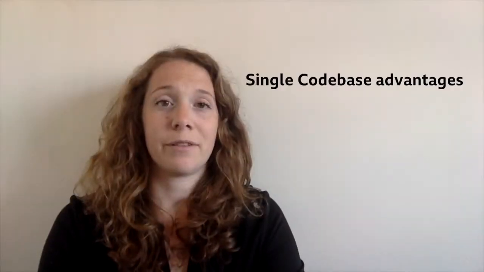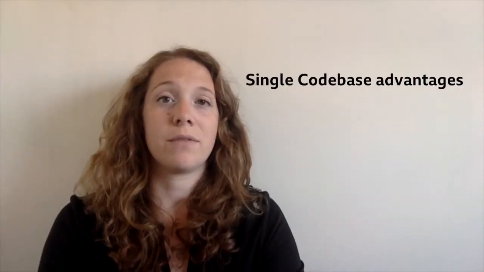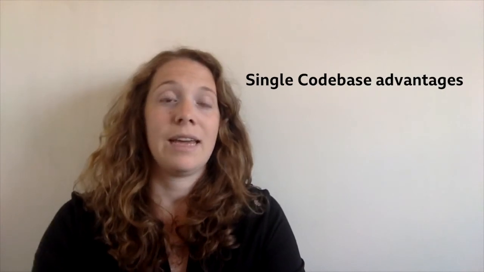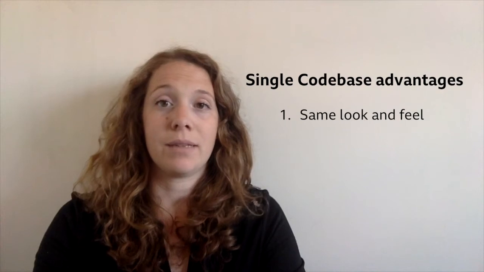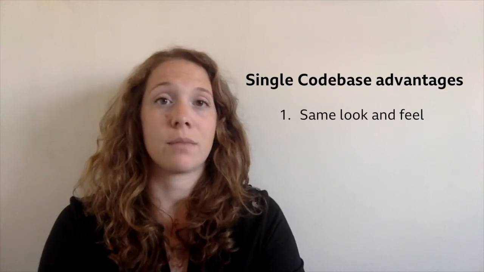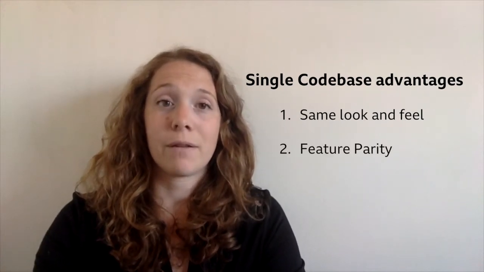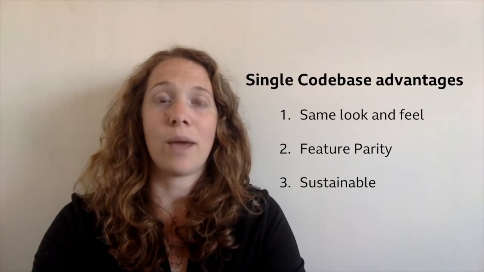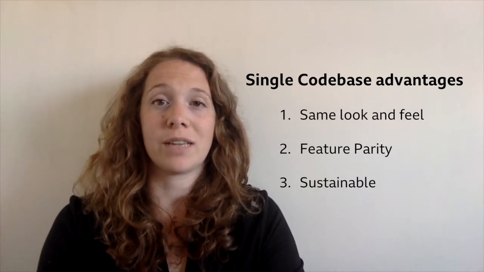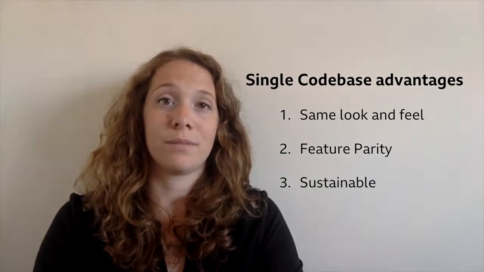There are a number of advantages using one codebase for all of our target platforms. It allows us to have the same look and feel, and for web specifically, it means that we are not relying on CSS in the browser. We have feature parity, and we can ensure that the behaviour is the same across all of our target platforms. And it's a sustainable way to develop and deploy new features and experiences, as we do not need to rely on different development teams for different target platforms.